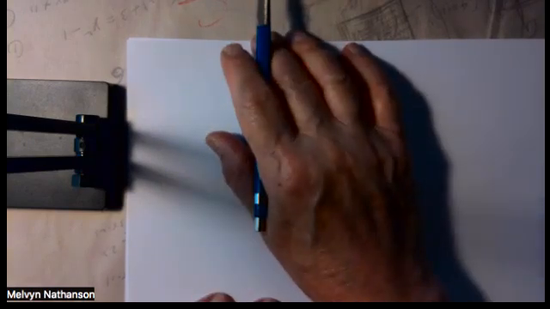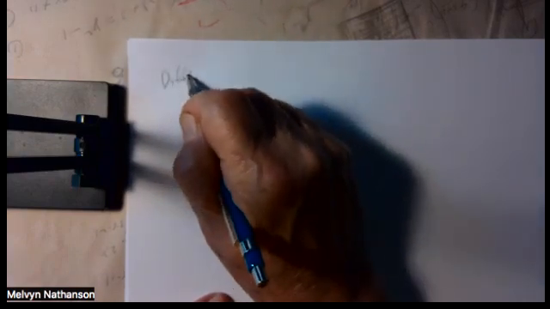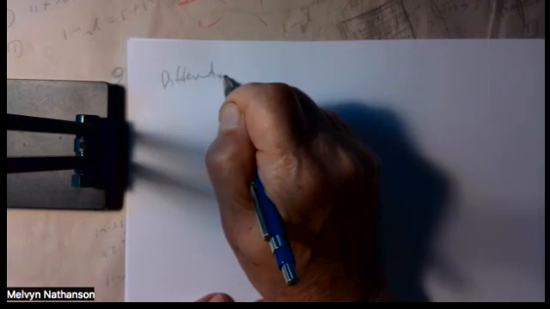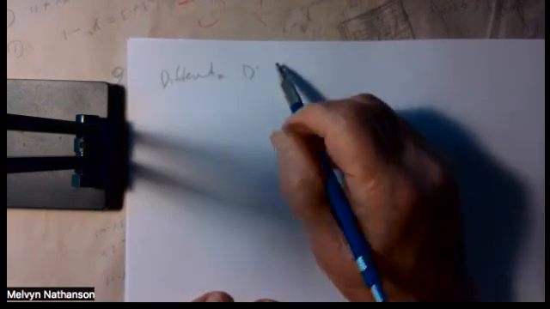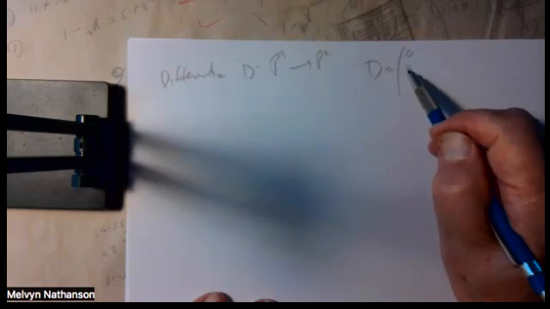So remember when we had differentiation, D from P3 to P2, the matrix with respect to the standard basis was 0, 0, 0, 1, 0, 0, 0, 2, 0, and 0, 0, 3.